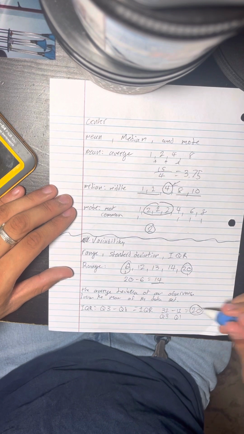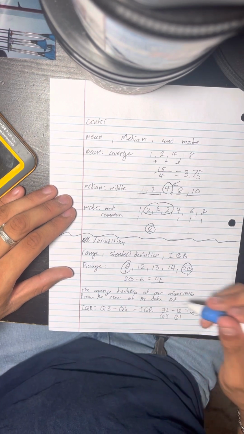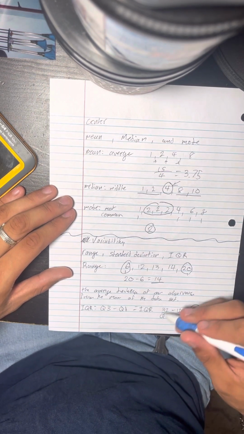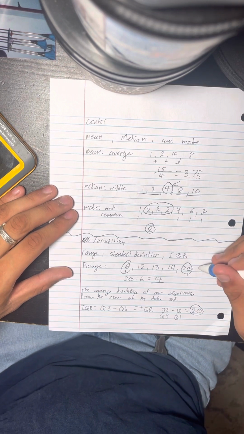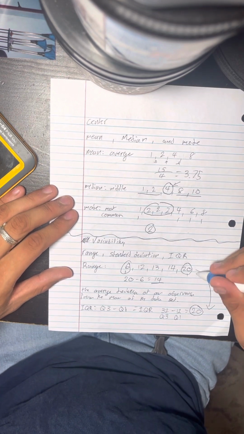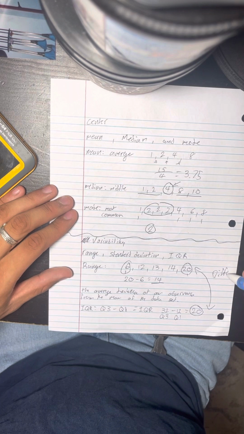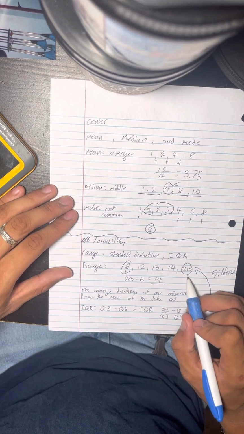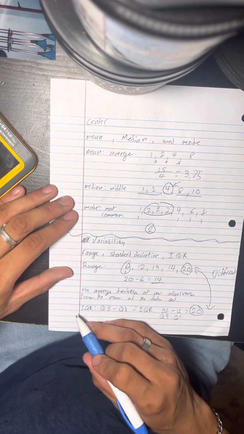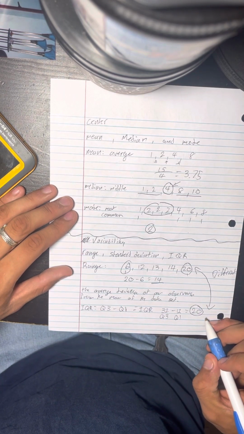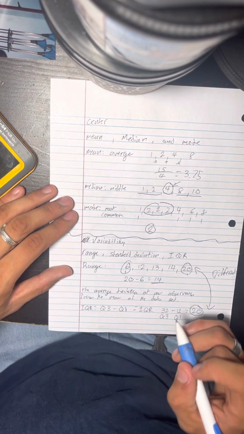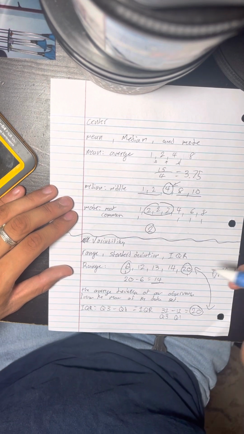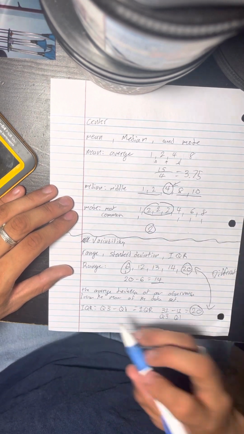And that will be your IQR for your sample with these quartiles. This is different from range. You want to note these are different because range will go from the highest value to the lowest value. Interquartile range, you're taking the highest quartile, not the highest value. So your range can vary much more than your IQR will.